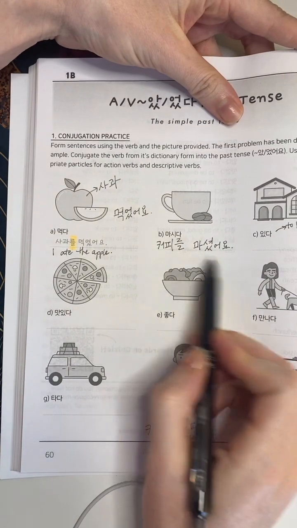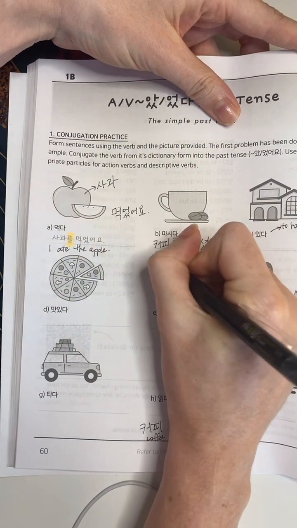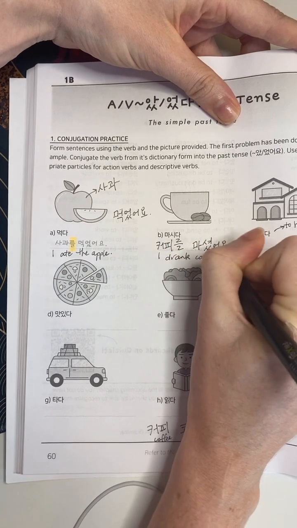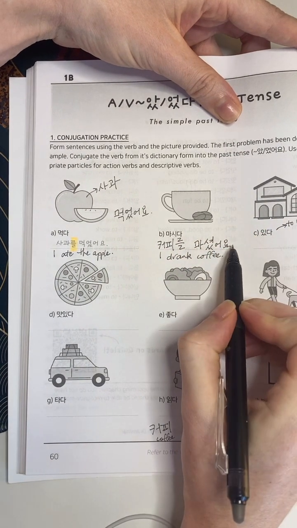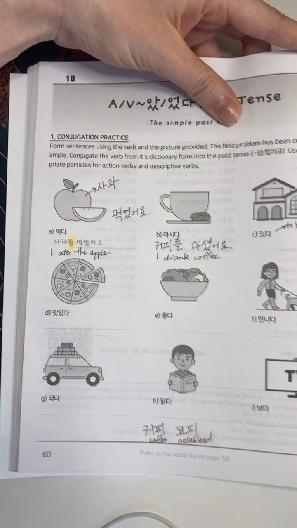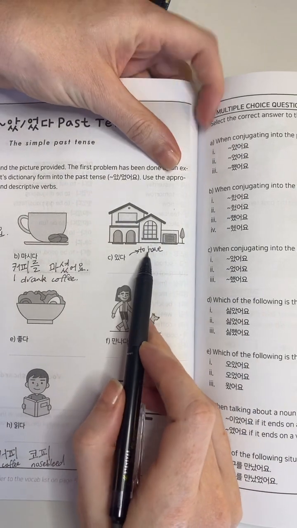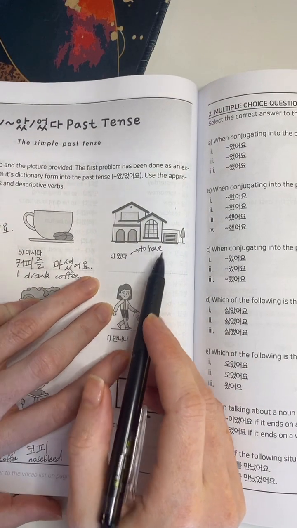Oh, one final question before I move on. What does this sentence mean? This sentence means I drank coffee, right? Because we have drink in the past tense, so drank. I drank coffee. Okay. Now we have this next question, C.